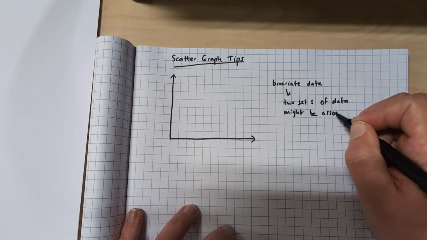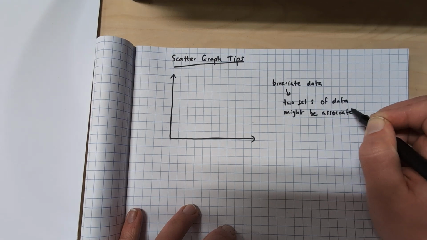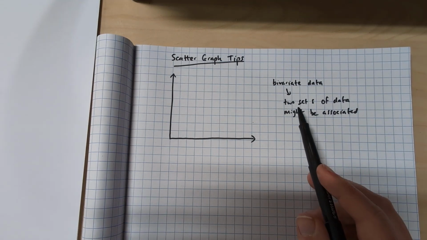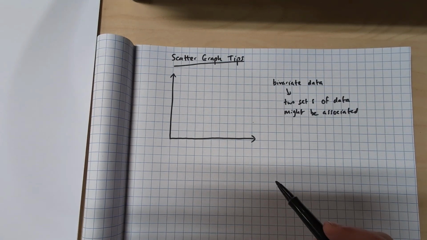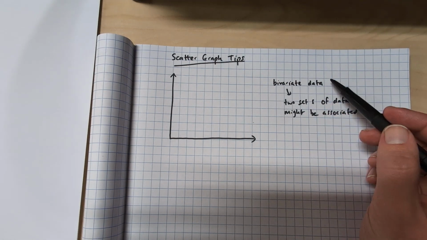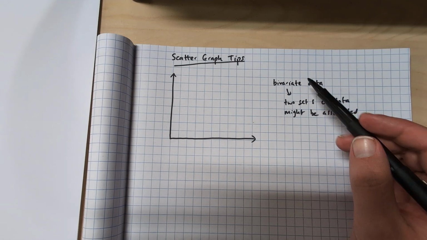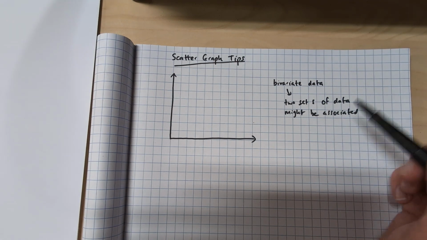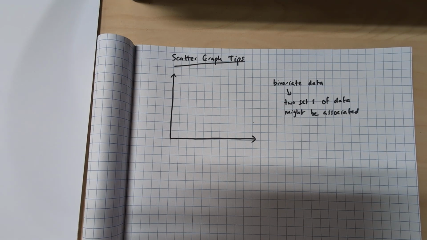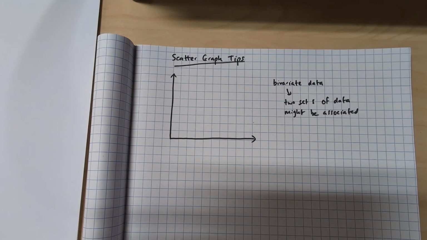And that's the whole purpose of why we use scatter graphs, is to determine whether or not these two sets of data could be associated, whether there is correlation or not between the two sets of data. So bivariate data is very important. We can use scatter graphs to evaluate bivariate data because this is two sets of data which might be associated. That's the first little tip. In case any question asks you why you would use a scatter graph, the answer is normally because we have bivariate data which might be associated.